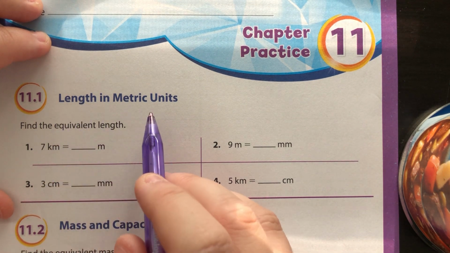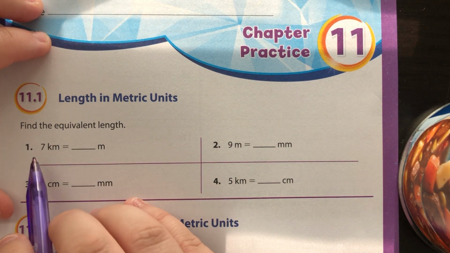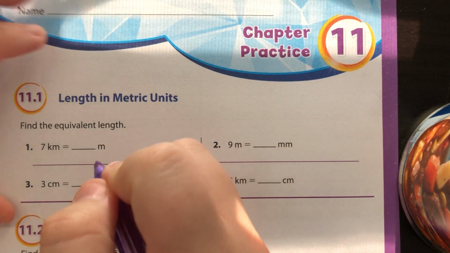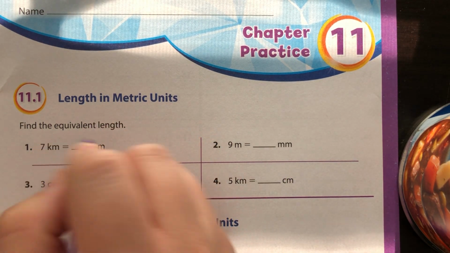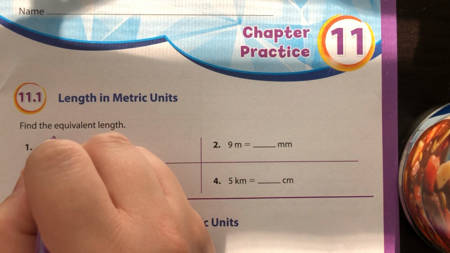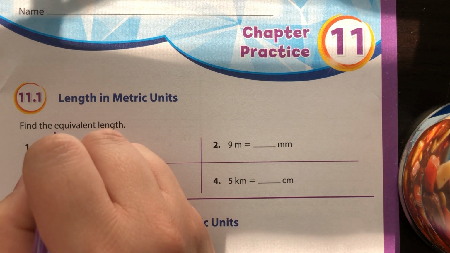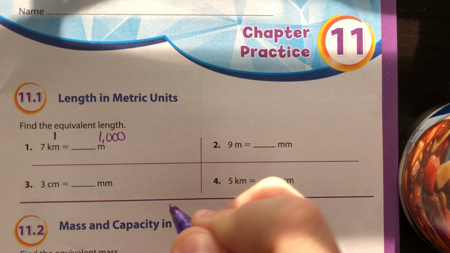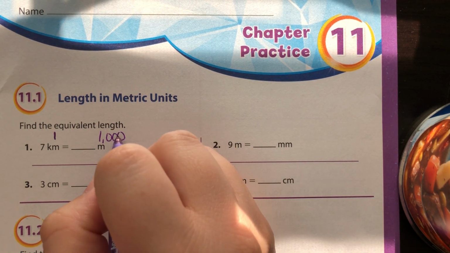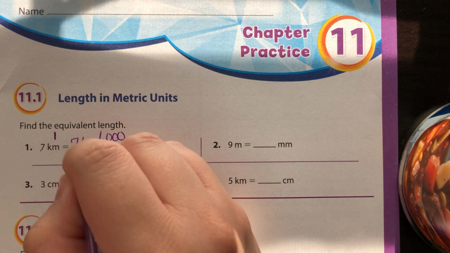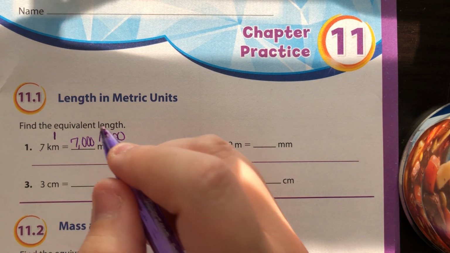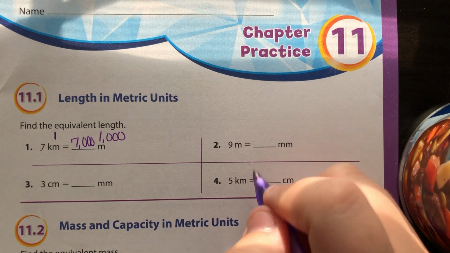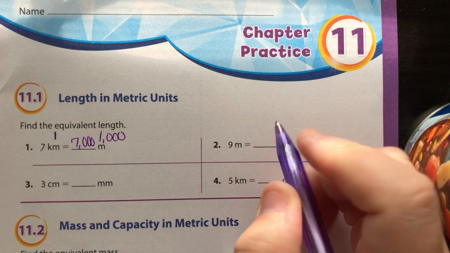First, we're going to start with length in metric units, okay? So find the equivalent length. We're going to start by putting the conversion rule right here on the top. In 1 kilometer, there's 1,000 meters. So therefore, we multiply 1,000 times 7. That gives us 7,000. Sorry, my nose is running this morning. Really bad allergies. Okay, next.